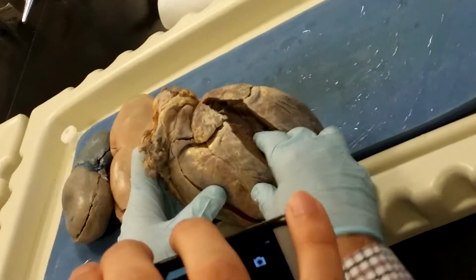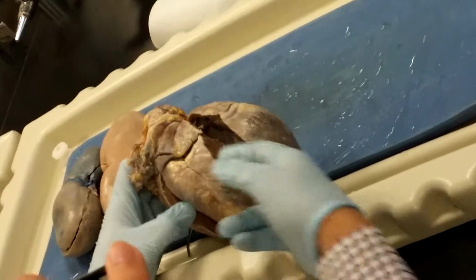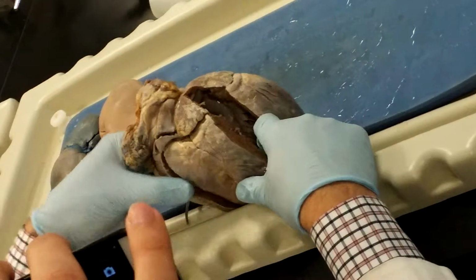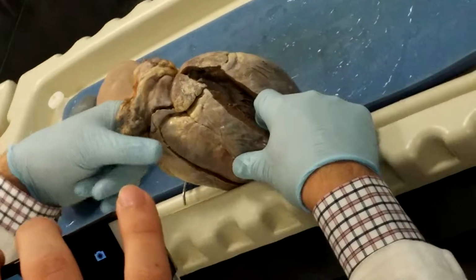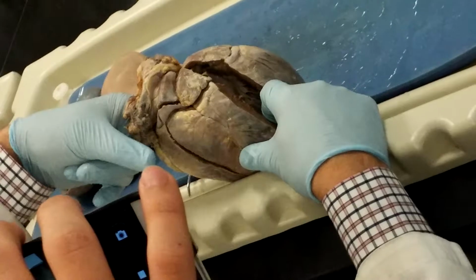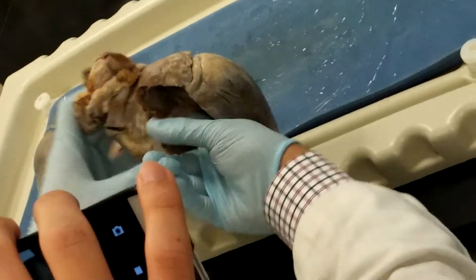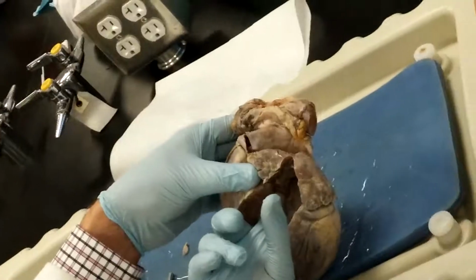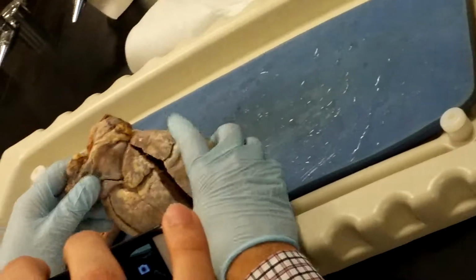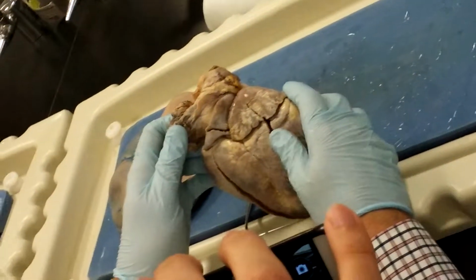Got it? Because this is the direction of blood. It has to go this way. Same thing, if I try to put my finger here, I see that the aortic valve is holding me from going any further. But if I go like so, here is my finger right away coming out in a split second. Got it? Okay.